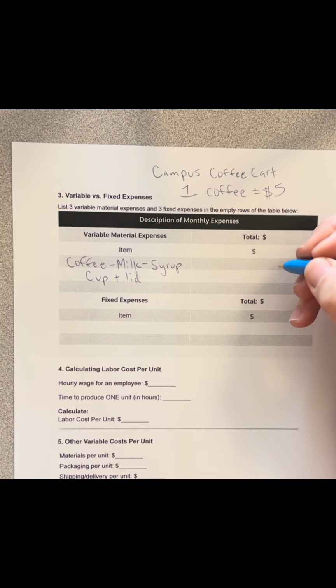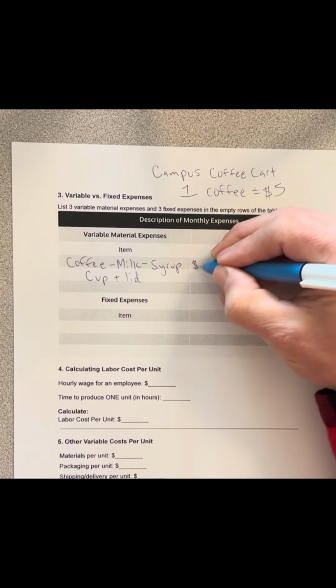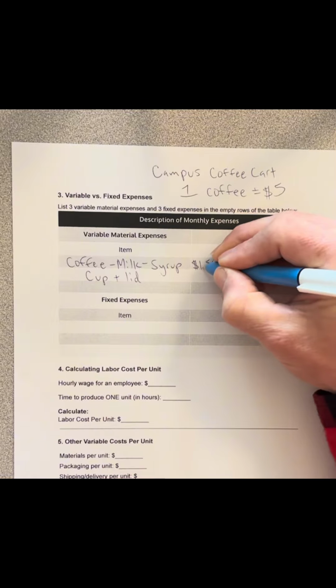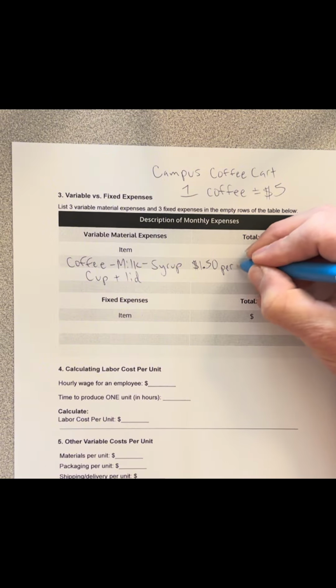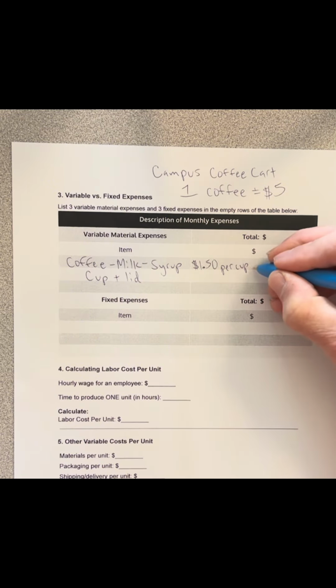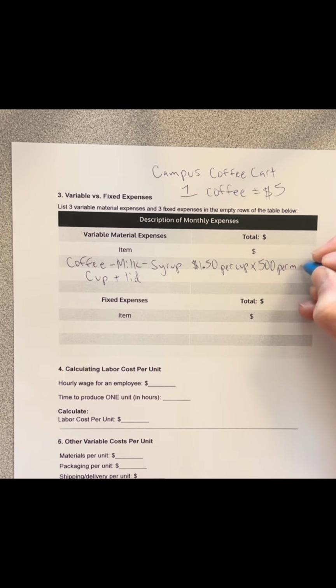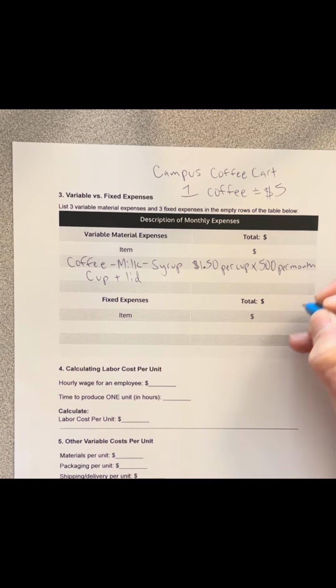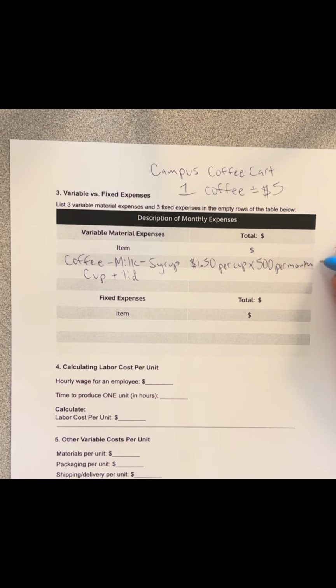I'm going to say that coffee plus milk plus syrup per unit is $1.50. We could really get into fine tuning on this and taking fractions of gallons and whatnot, but I don't want to go too deep for this video. So we'll say per cup, and let's say that we do about 500 cups per month. Again, this will get revisited later on. So 500 cups per month. Excuse the limited space here. So if I've got 500 cups and I've got $1.50 per cup, that is going to get me $750 that I need to pay in those material expenses.